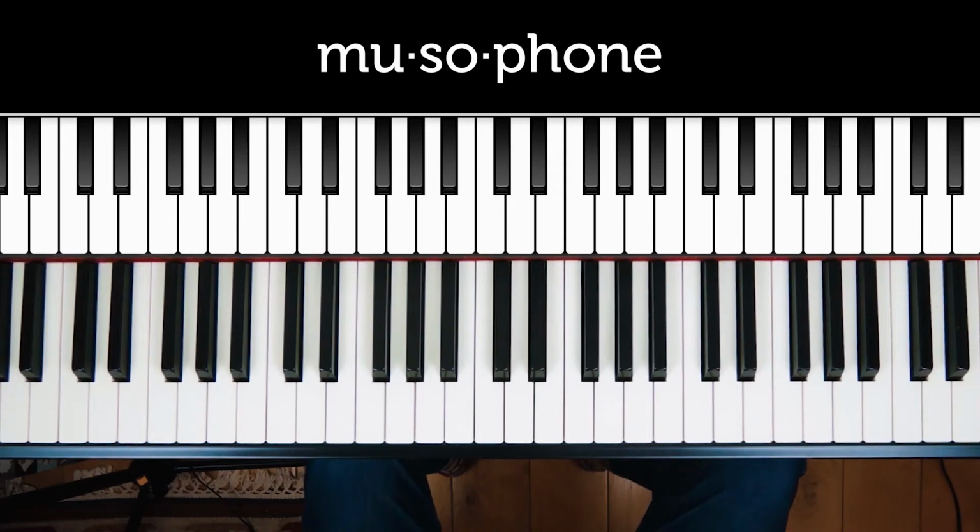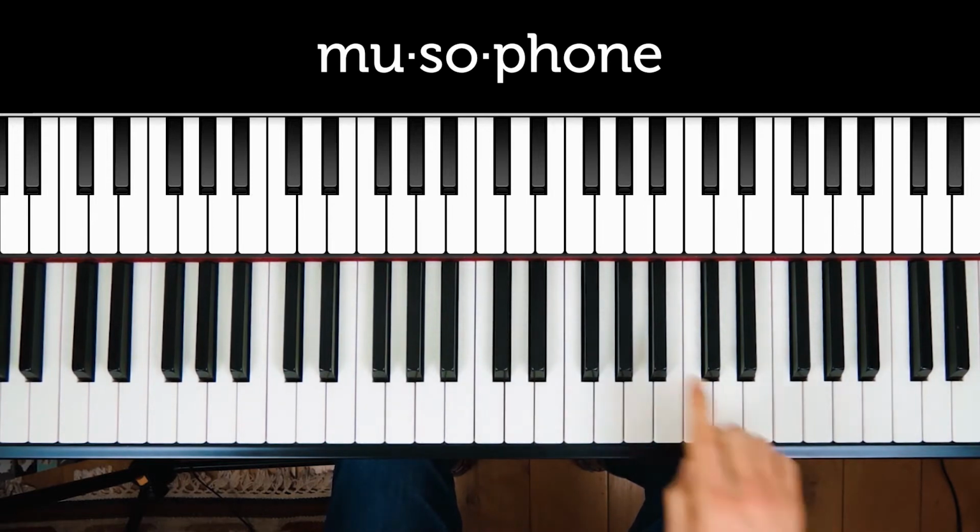Over the next few videos, I'm going to teach you the names of all of the notes on the keyboard, and I'm going to do so in such a way so that if I give you a note name, you can play it on the piano straight away without thinking. So that if I say play an F, you know it's this one. If I say play a D, you know it's this one. If I say play a B flat, you know it's this note, and so on.